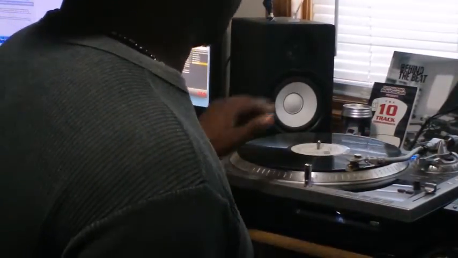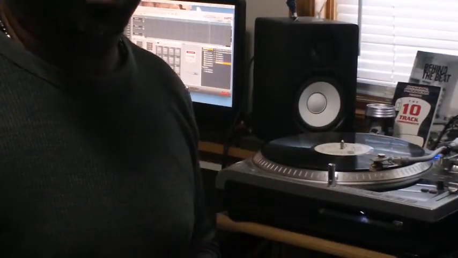So use drum loops. Now what I did was I captured something earlier, and these are the drum loops I captured. Alright, so those are drum loops. So I'll put them inside the MPC Renaissance and let me show you how to chop them up.